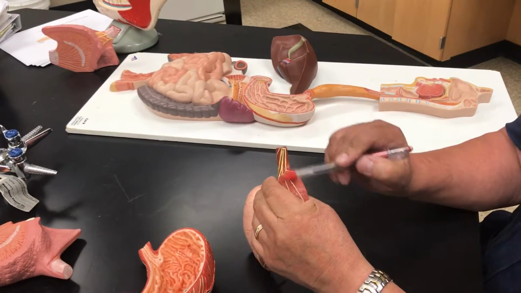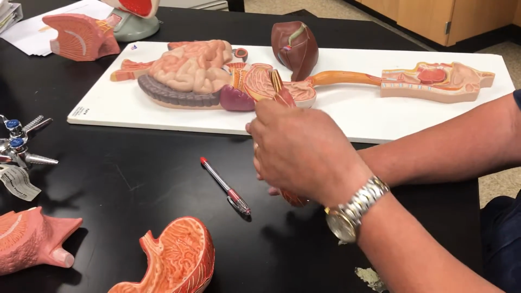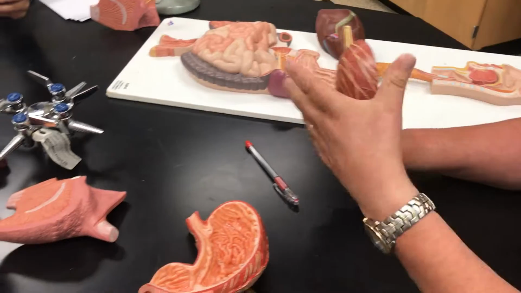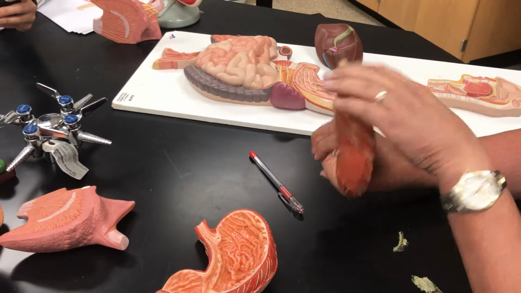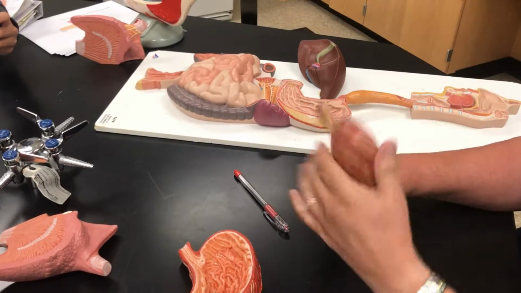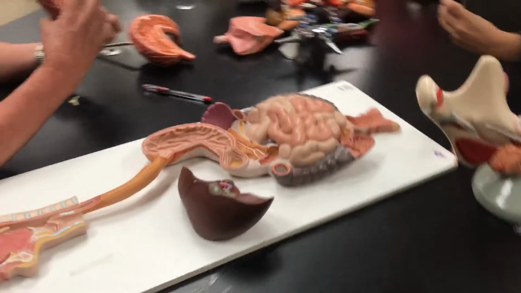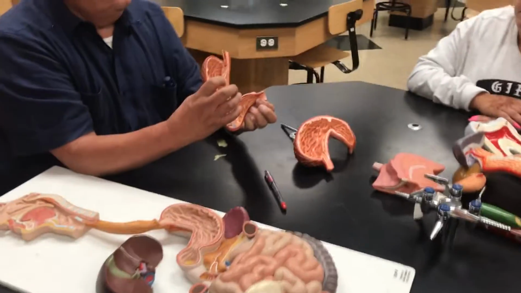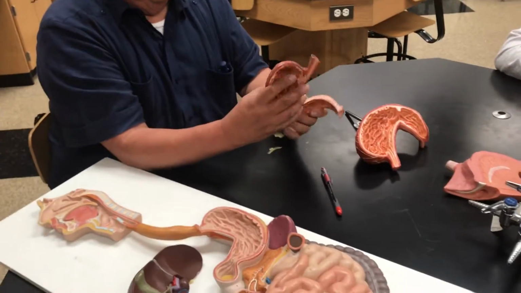This piece is the fundus of the stomach, and this piece is the pylorus. So this piece in between my fingers is the body. So I have the fundus, the body, and the pylorus. Here's the cardiac sphincter. Here's the pyloric sphincter. Okay? You got that? All right.